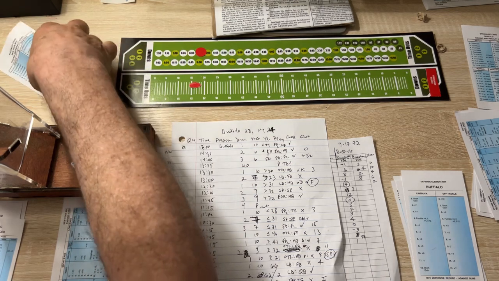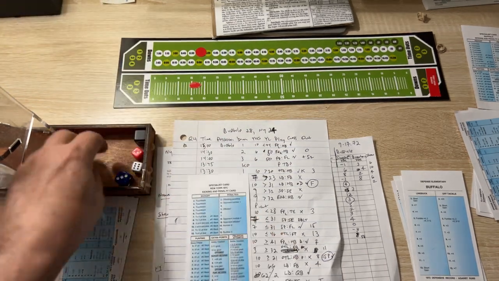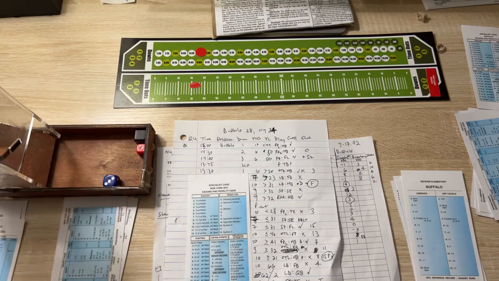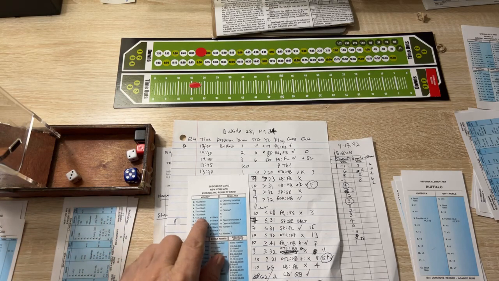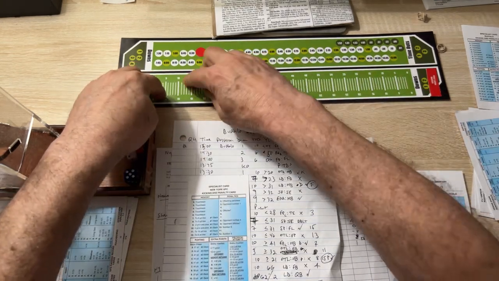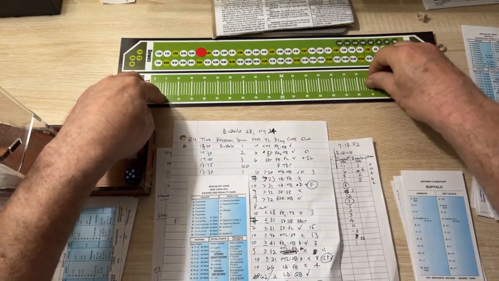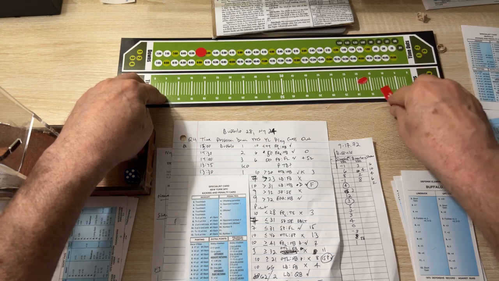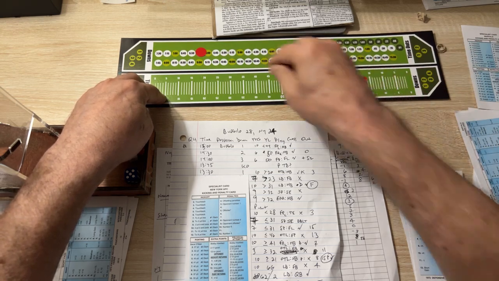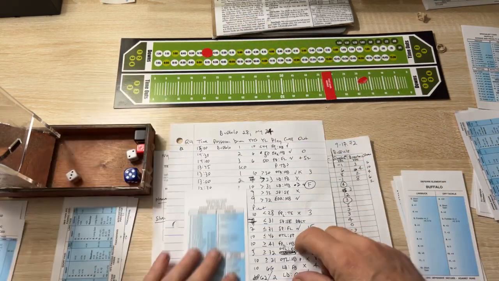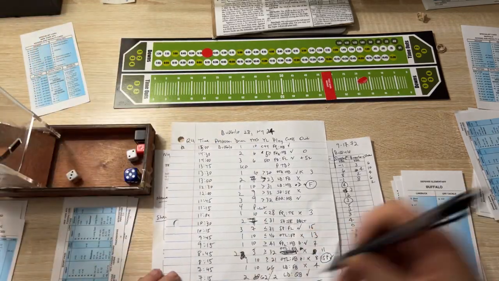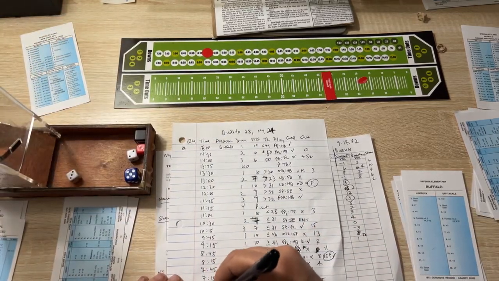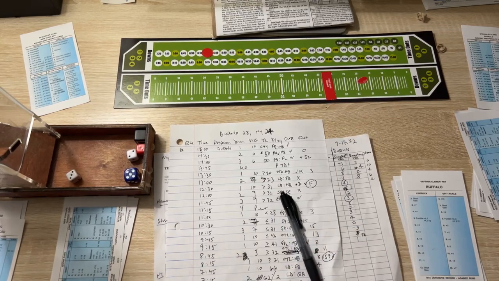Okay, here's the kickoff by the Jets. That's going to be a 5. It's a touchback. So the Bills take over on their own 20 here, with 6 minutes left. The Jets need a touchdown. They're down by 4. A field goal will not do it. But there's plenty of time left.